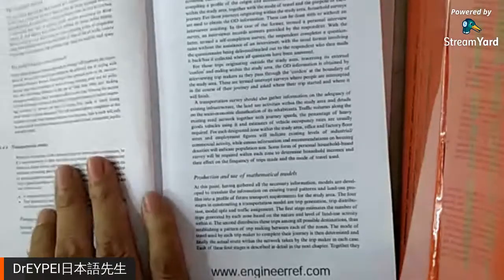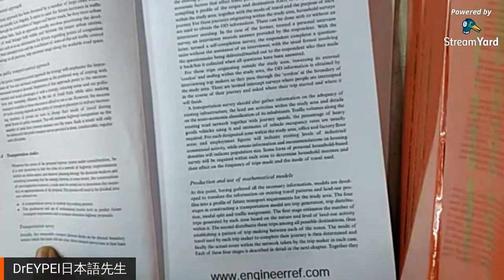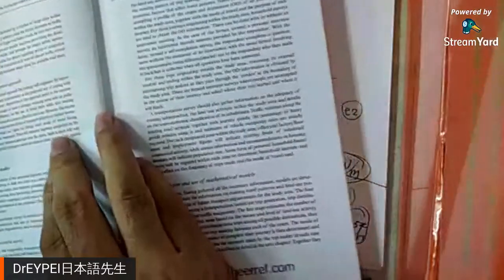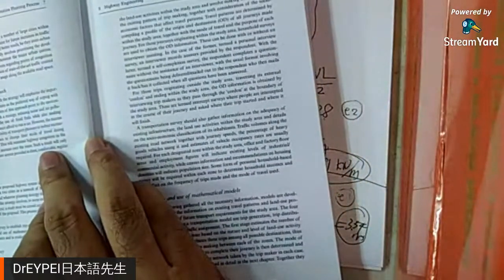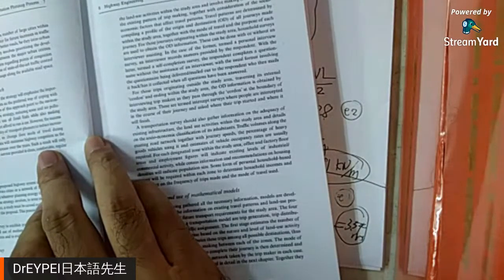Yung una, transportation survey. Initially, planners decide on the physical boundary within which the study will take place. Okay? Most transport surveys have as their basis the land use activity within the study area and involve making an inventory of existing patterns of trip making. Trip making, anong gagawin? No?